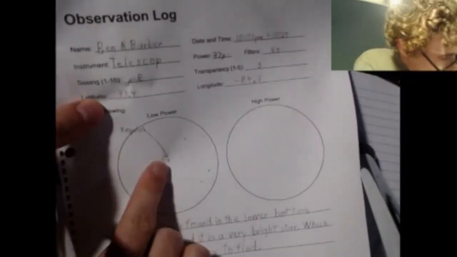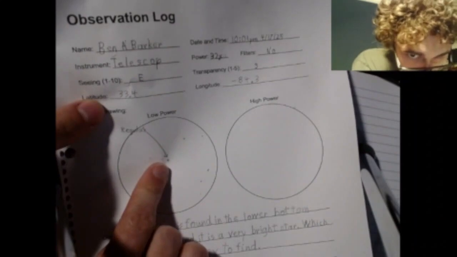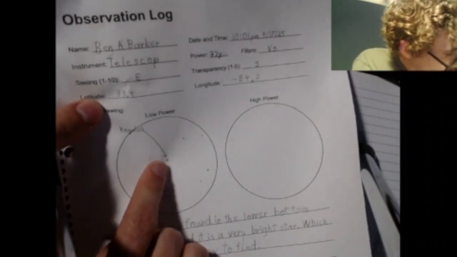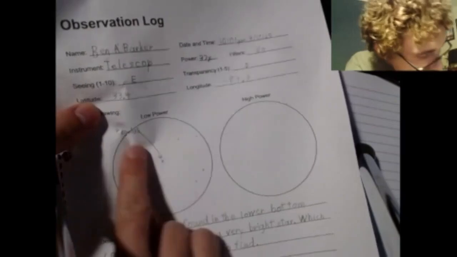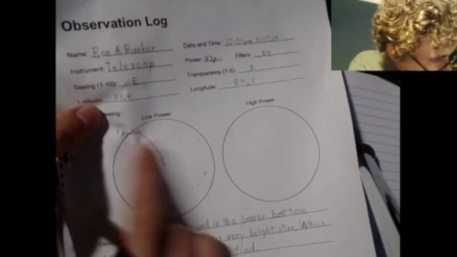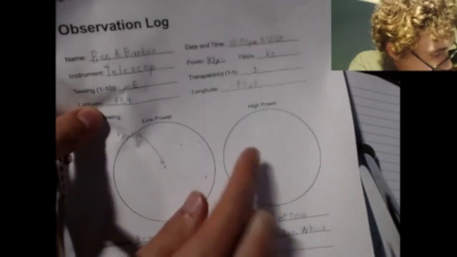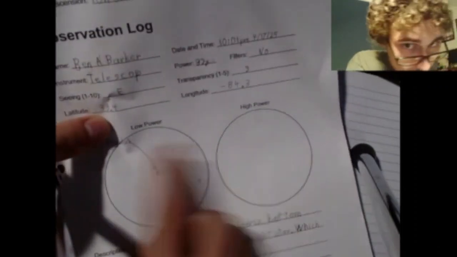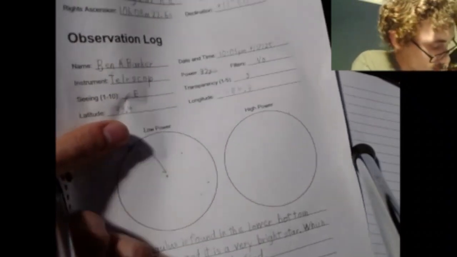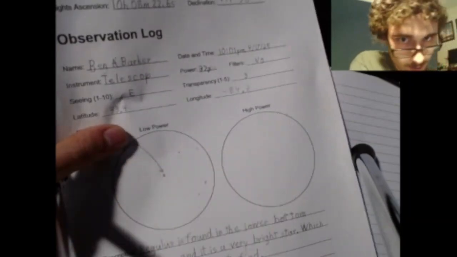Here was Regulus right here. And then they had 2 circles. I put it in the low power one. I probably should have put it in the higher power, but really you don't need the 2 circles. You only need one of the circles, really, like I did on the other one. They just decided to do low power and high power. That's what they decided for their program.